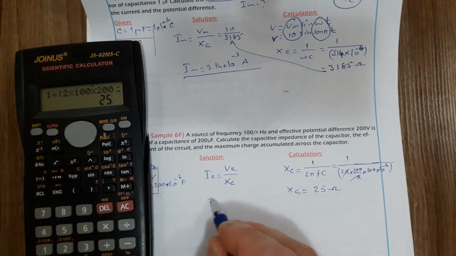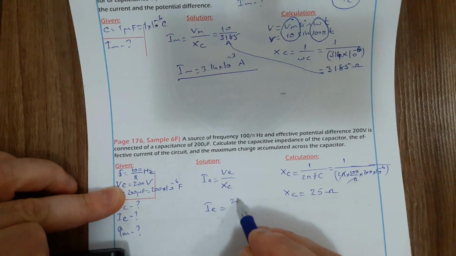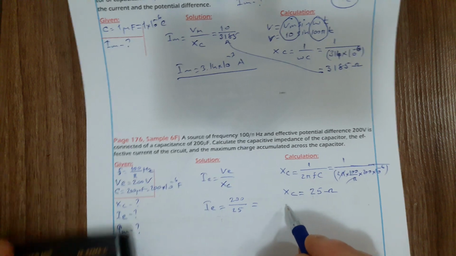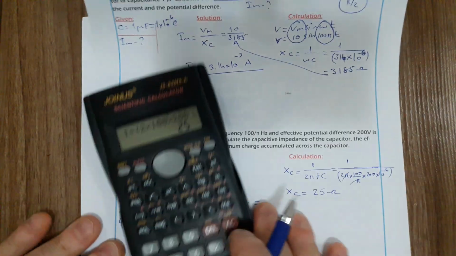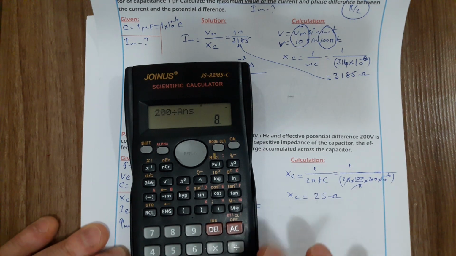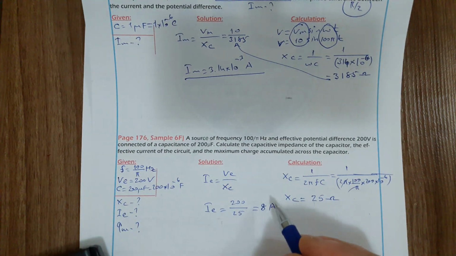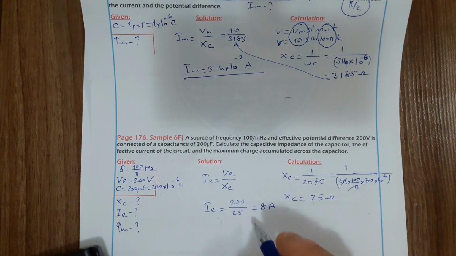Now we are ready for calculating the effective current. IE is equal to VE, 200 volt given in the question, divided by Xc, 25, which we just calculated. 200 divided by 25 is 8. 8 ampere is the effective current of the circuit.